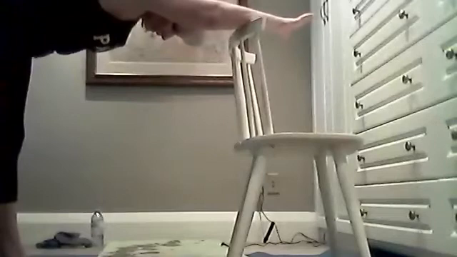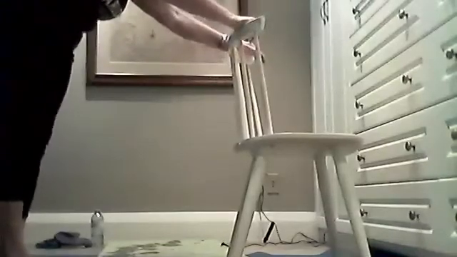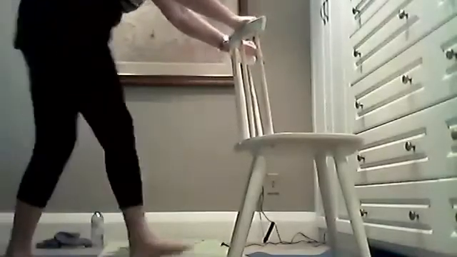3, 2, and 1. Arm on the chair, feet down. Lift your head. Come back up. Walk towards your chair. Then make your way to the side of your chair.